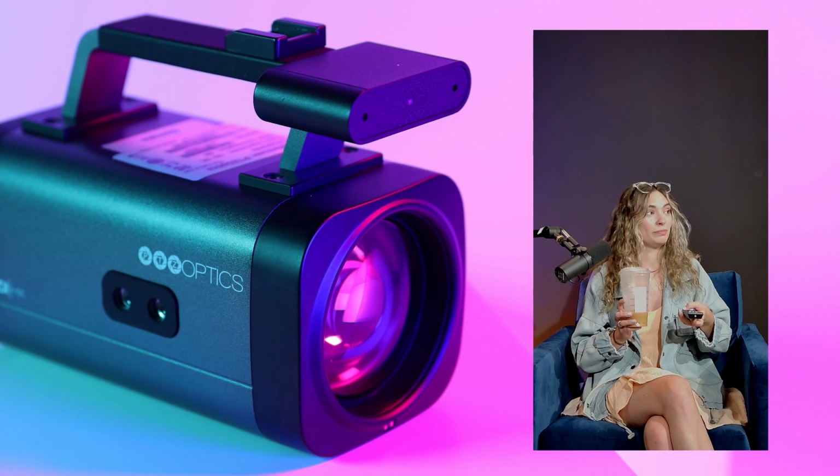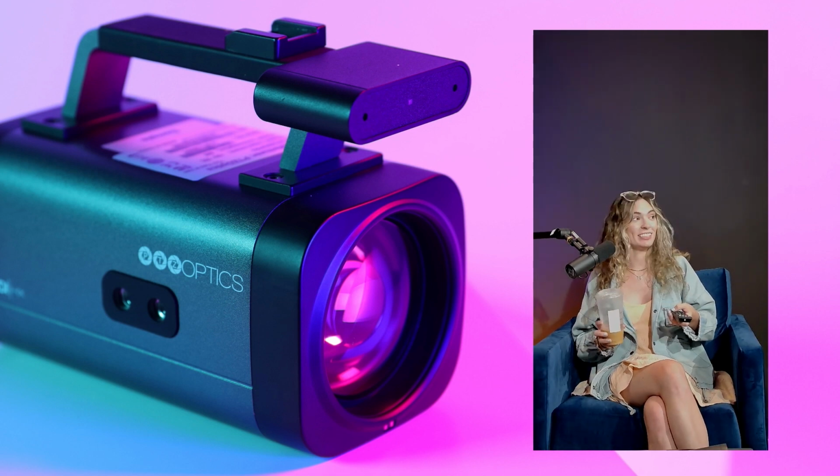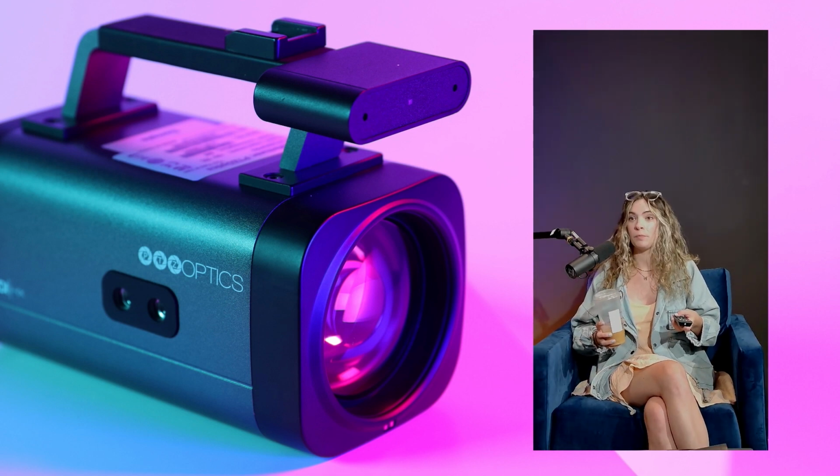No. We're really proud of this camera. I love looking at it. It has a Sony sensor. So it's the new Sony CMOS sensor in there that looks just really good. That's why you don't have to use the Zoom beautifier, because you already look so good on the Studio Pro.